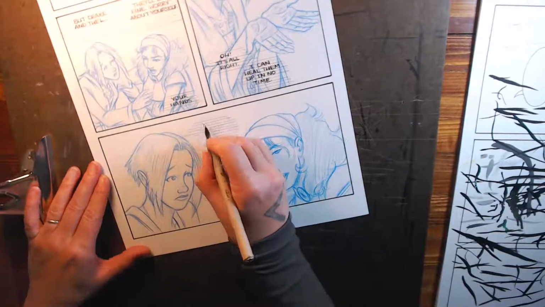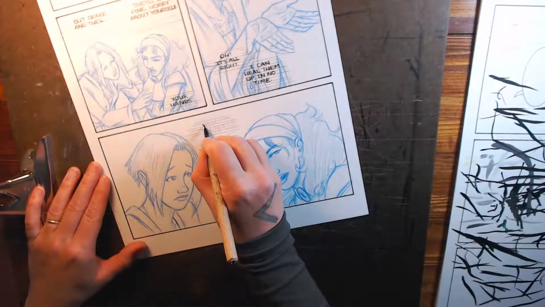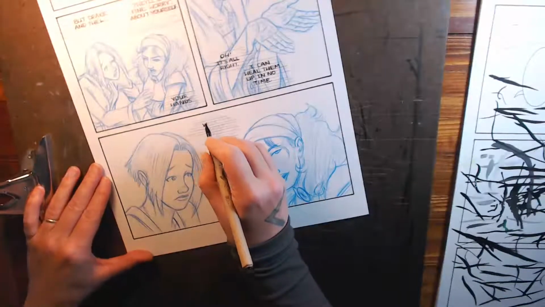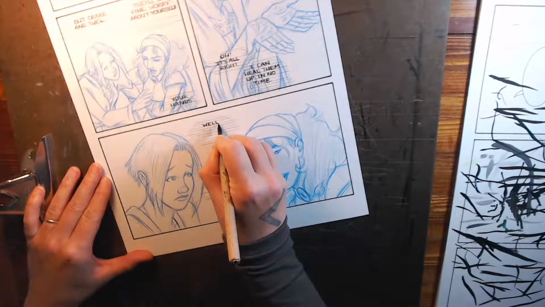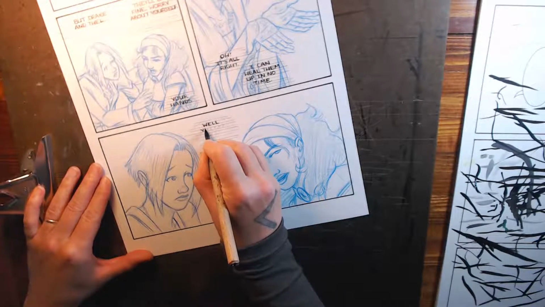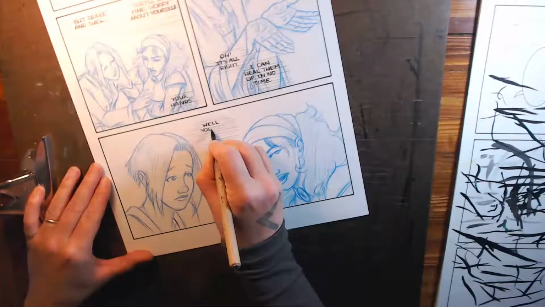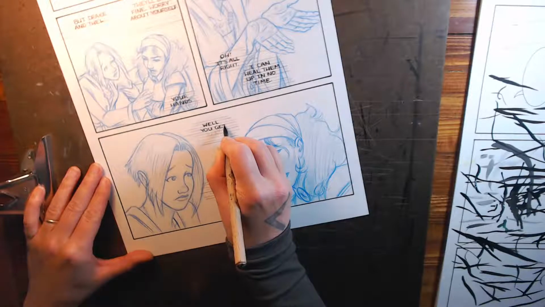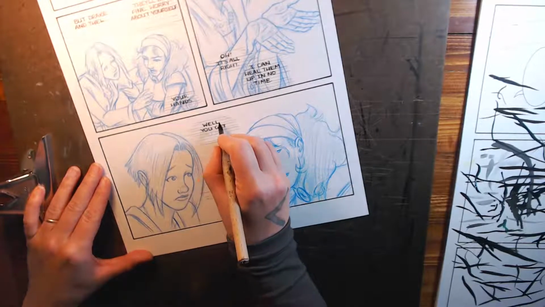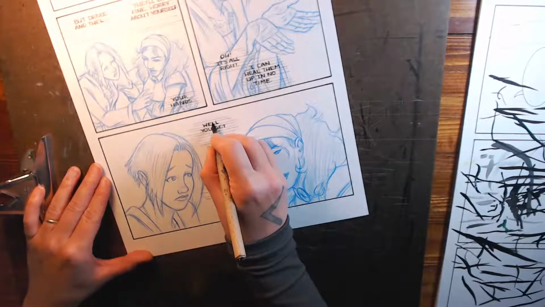All right, last panel of lettering. Making pretty good time here. What's with that weird lump in the letter L?